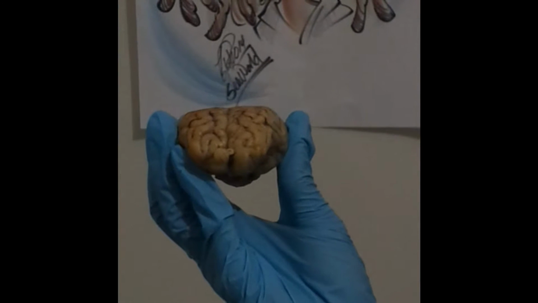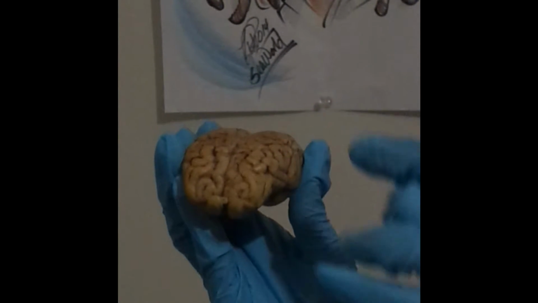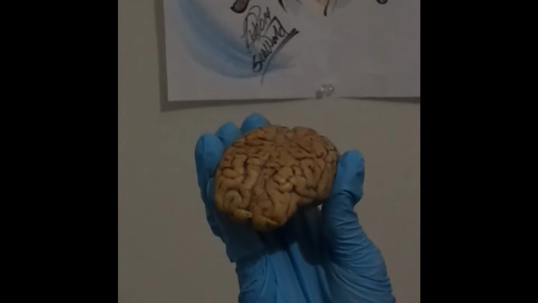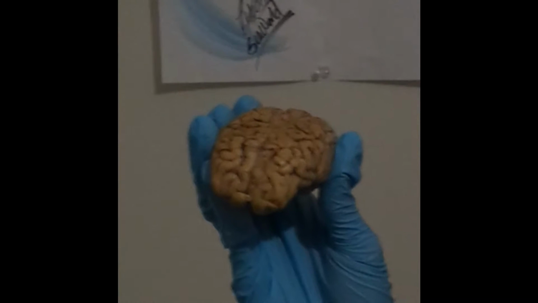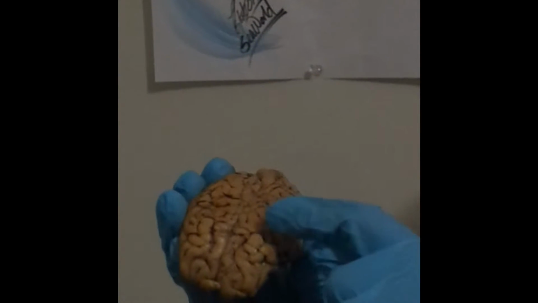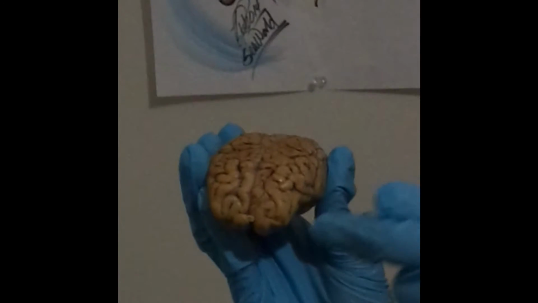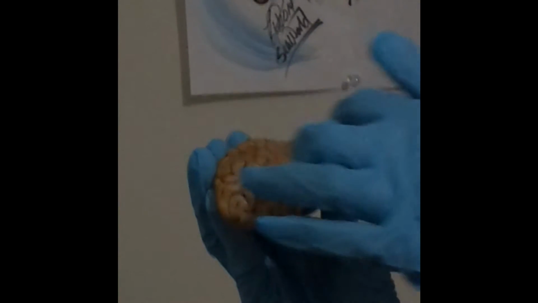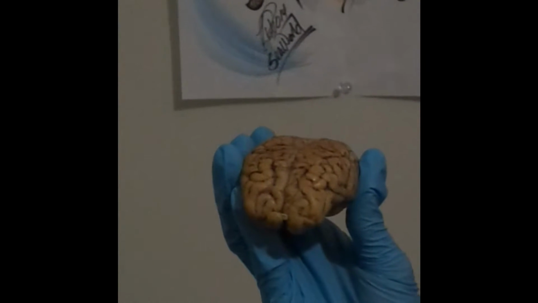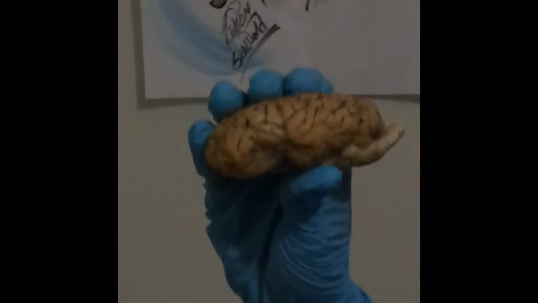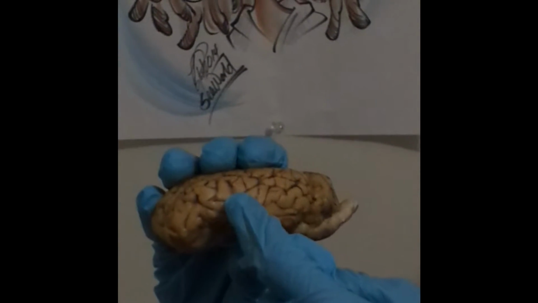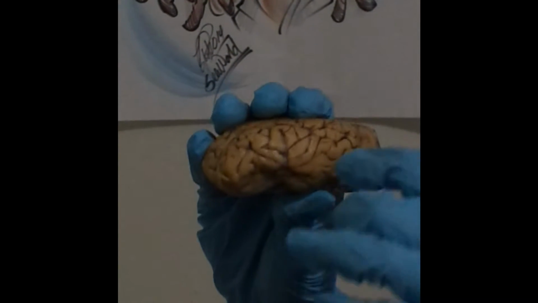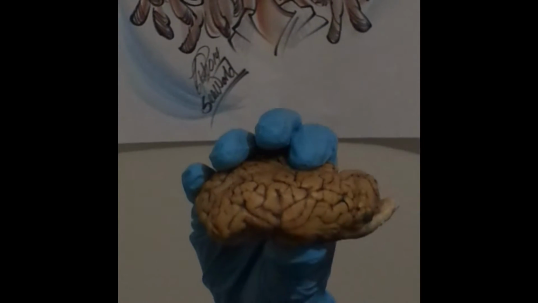Then we'll move on to the gyrus, which are the elevated ridges of the tissue, and they're separated by shallow grooves called sulcus, which would be these grooves there. Longitudinal fissure is right here. It separates the right and the left cerebral hemispheres. On the side here, we have the lateral sulcus. That separates the temporal lobe from the parietal lobe. So this is the temporal lobe and this is the parietal lobe.